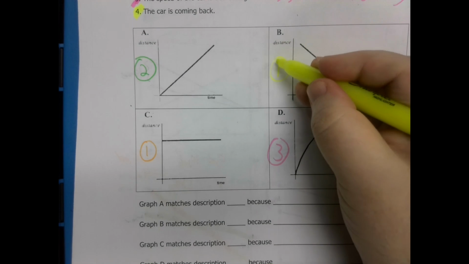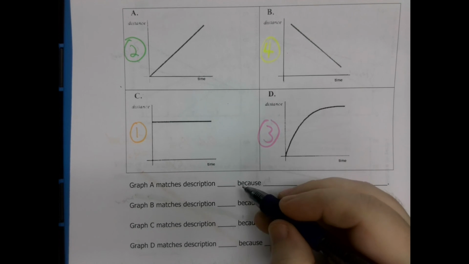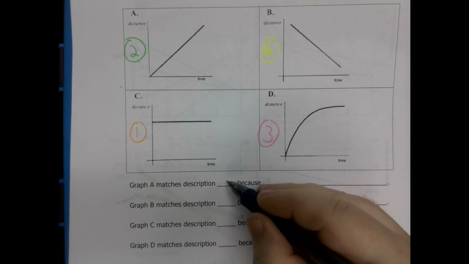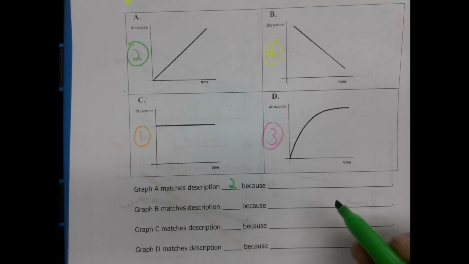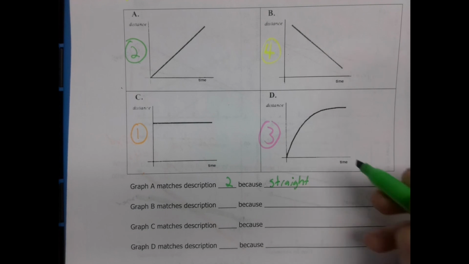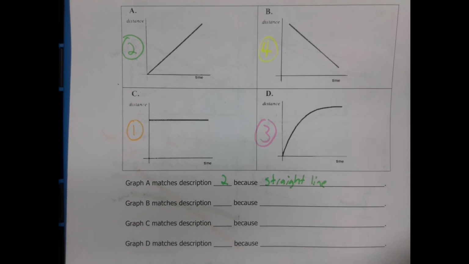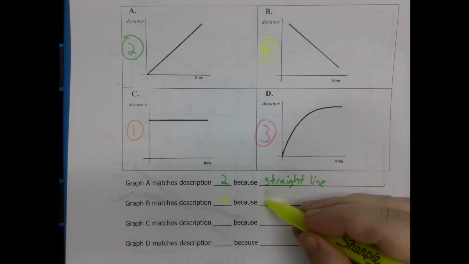I was testing y'all, you can clearly see that I was going right at 4, seeing if y'all were going to point it out. So graph A matches 2 because it is a straight line. Graph B corresponds to 4 because it is negatively sloped.